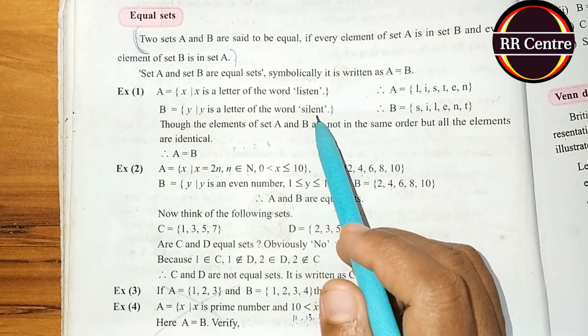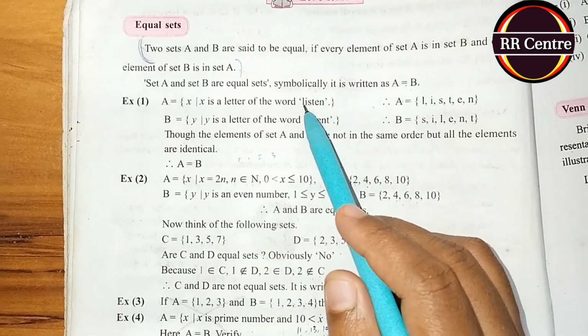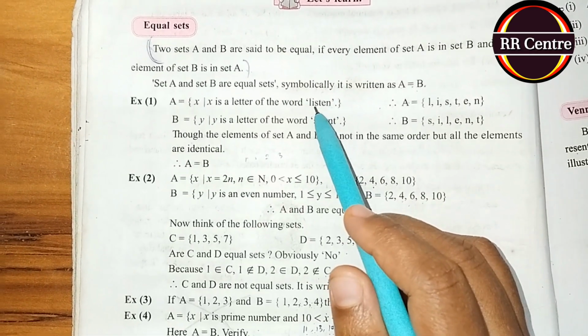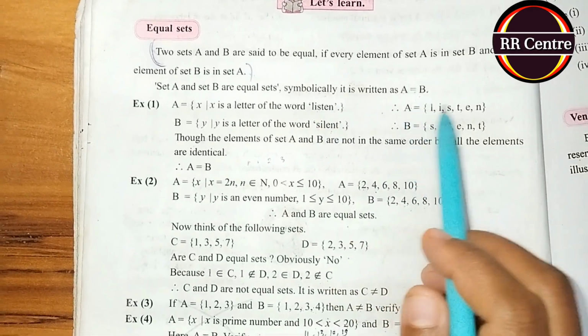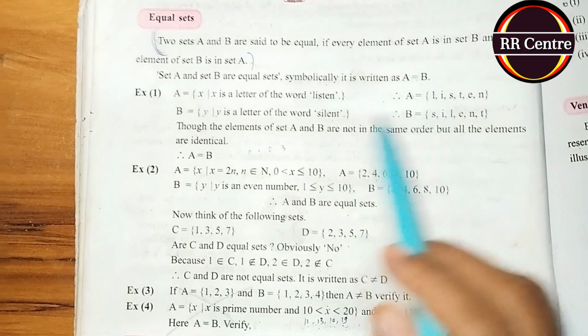Now example 1, it's like listen and silent. Both are the similar words. But now see that letter, this also is similar. It is like set A and set B, both are equal sets.